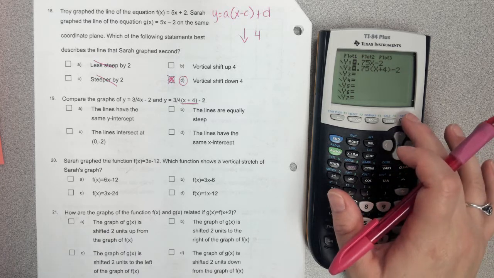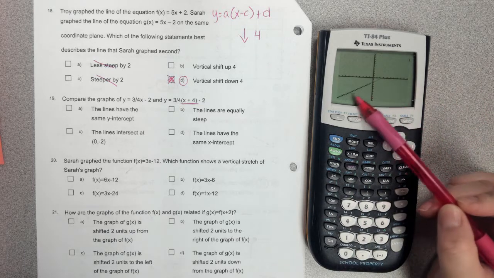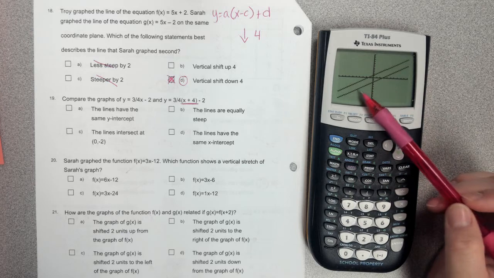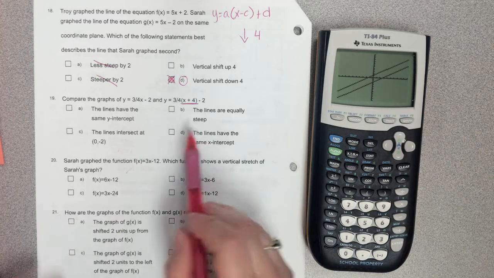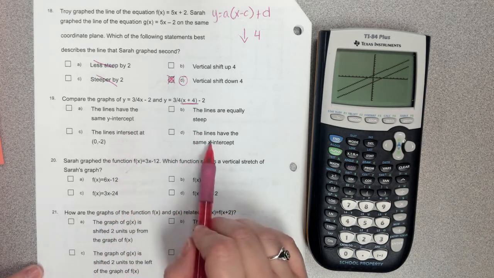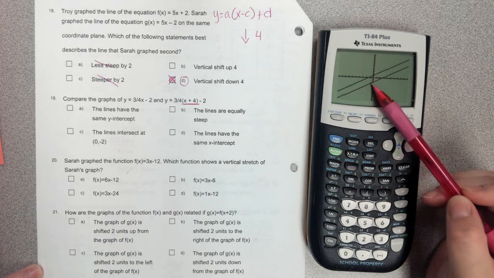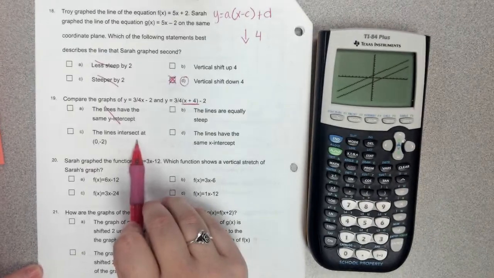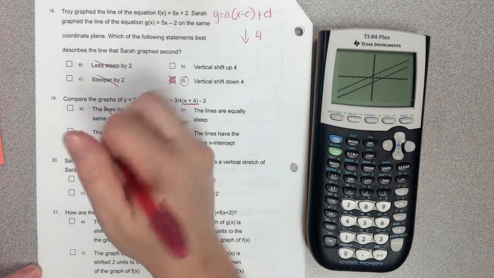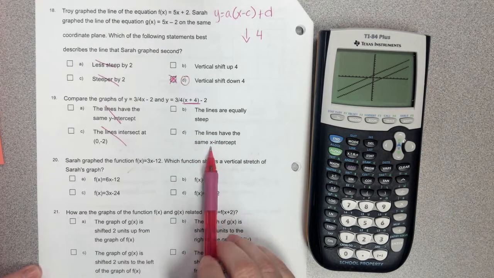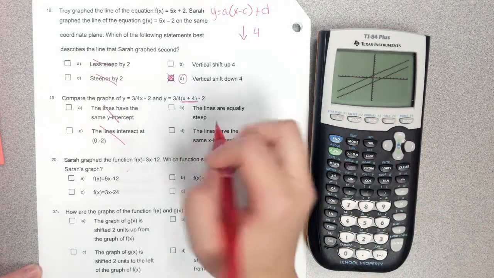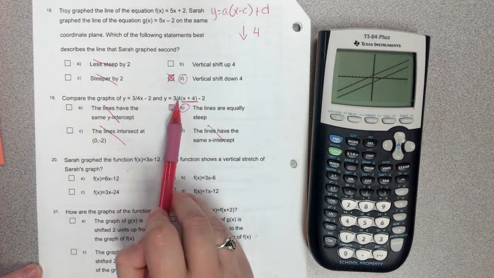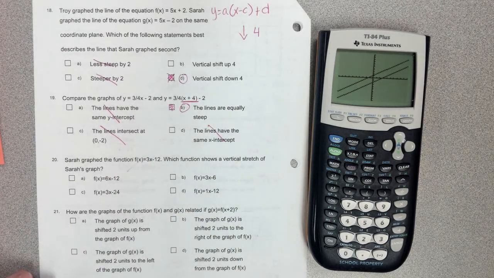Now we're going to graph them again. There's my original, and there's the second one. They have the exact same slope. So, are their y-intercepts the same? Absolutely not. Do they intersect? Do they ever touch? We're going to talk about that way later at Christmas time. No. Do they have the same x-intercept? Absolutely not. So the lines are equally steep, and you can see that by the same slope of 3/4.